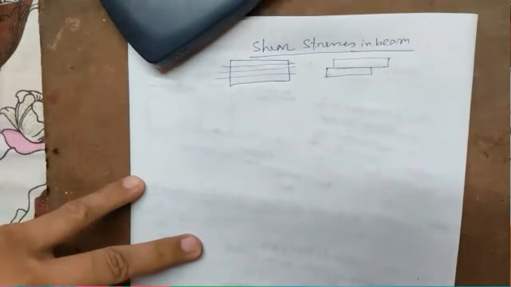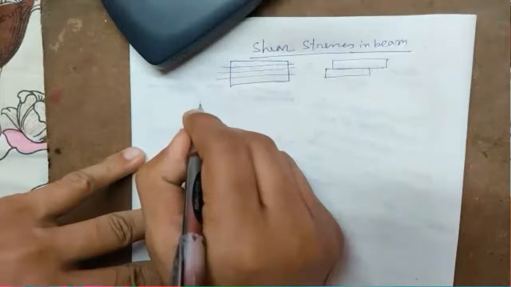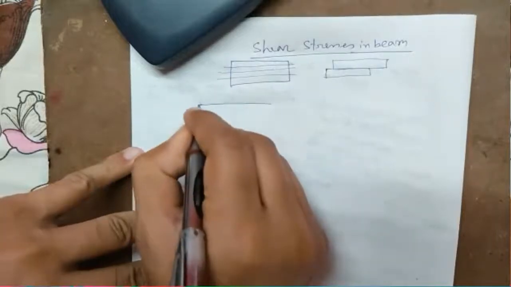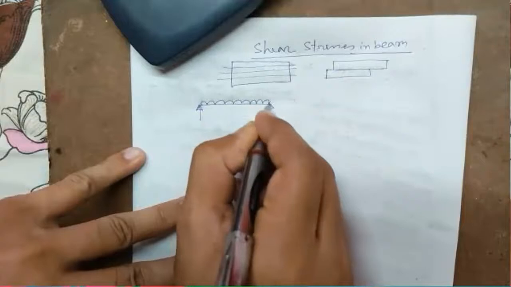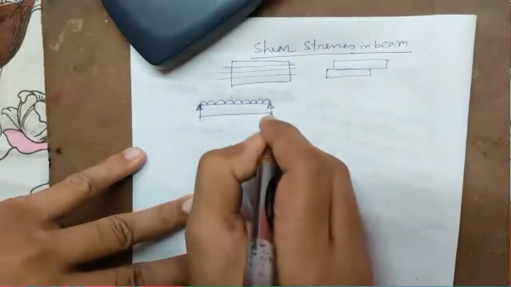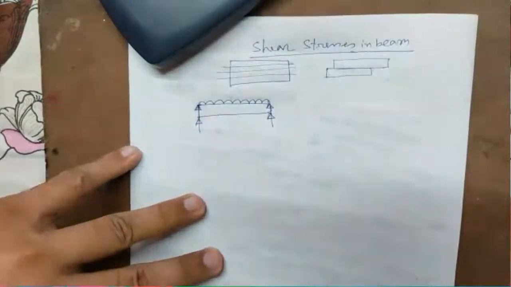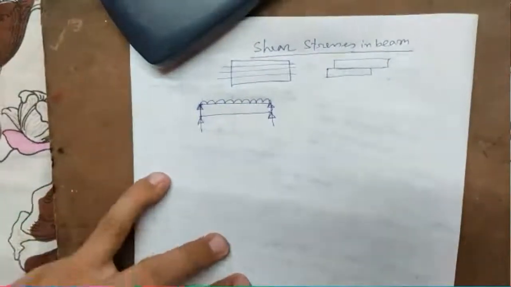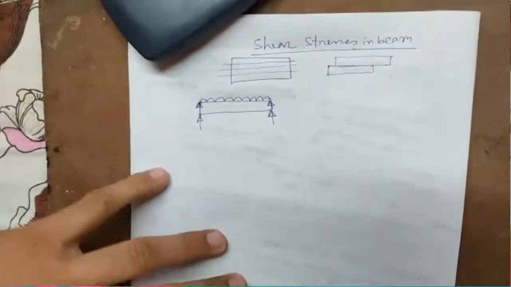Suppose we have a simply supported beam carrying uniformly distributed load. The beam has a thickness, as we will discuss the shear stress, so its thickness should be taken.